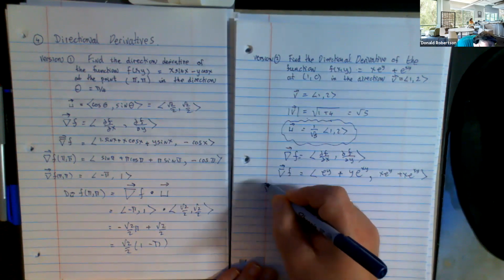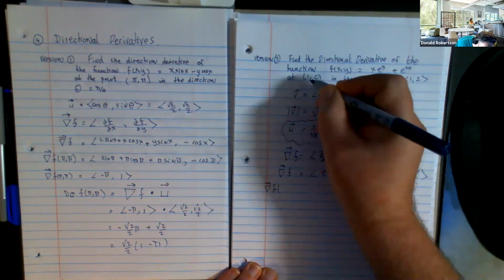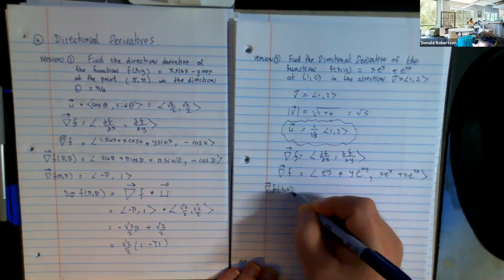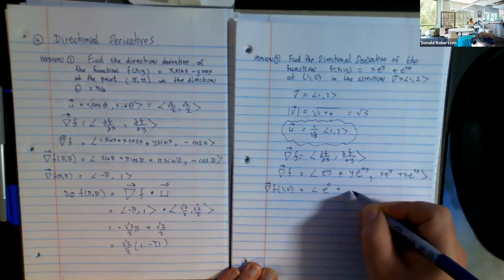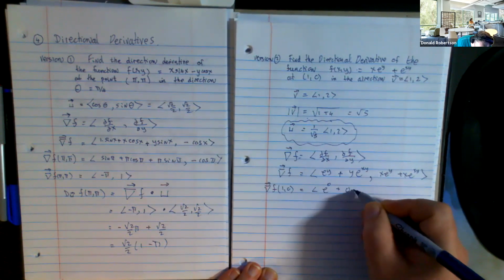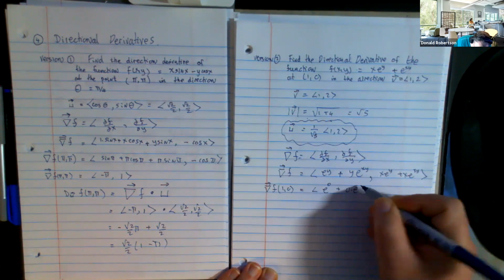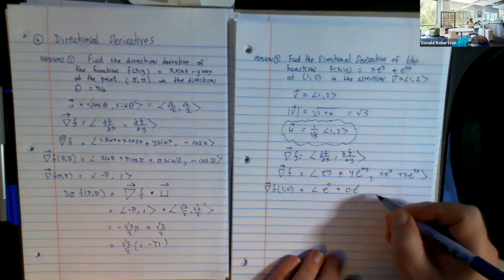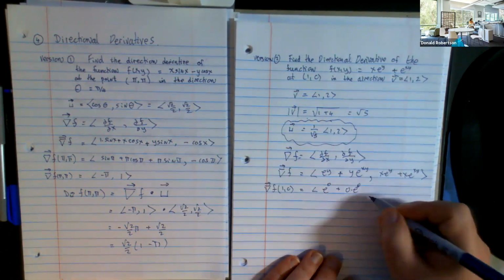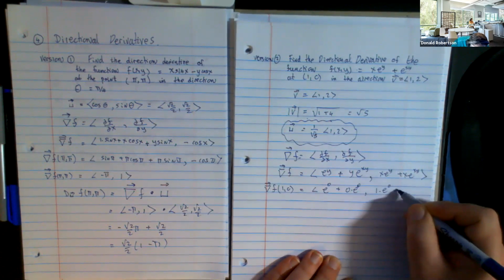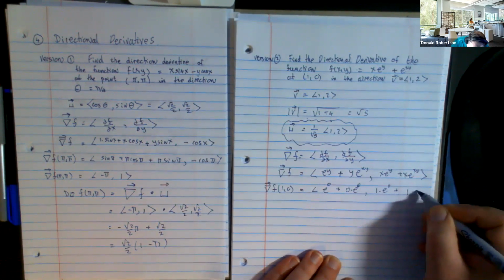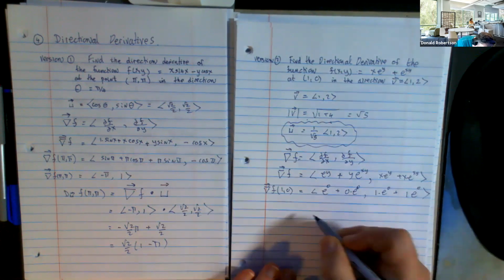So this is going to be evaluated at 1, 0. So that's going to be e to the 0 plus 0 times, I don't really care what this is. I'm putting a 1 anyway. Well, actually, it's a 0. Comma, 1 times e to the 0 plus 1 times e to the 0.